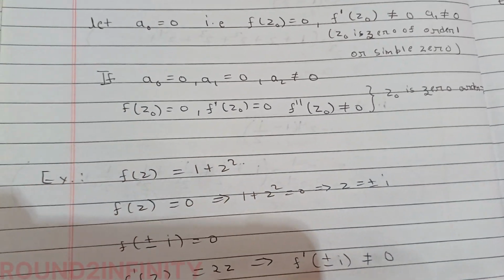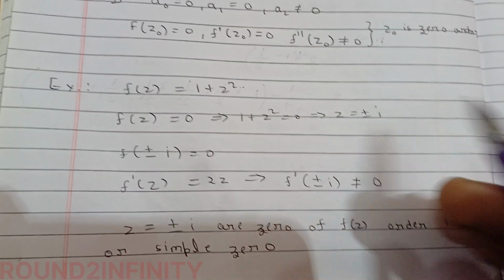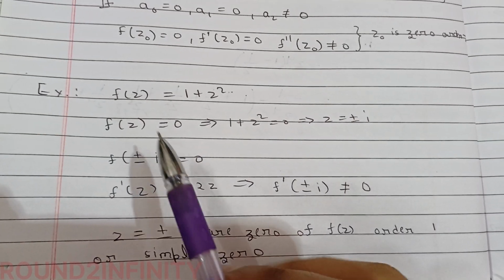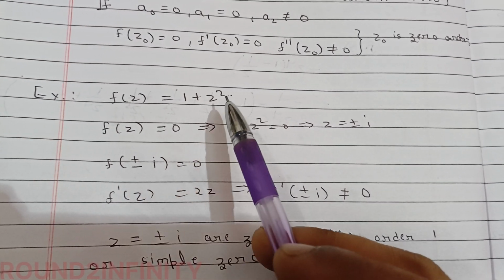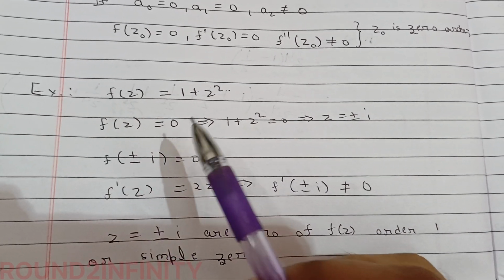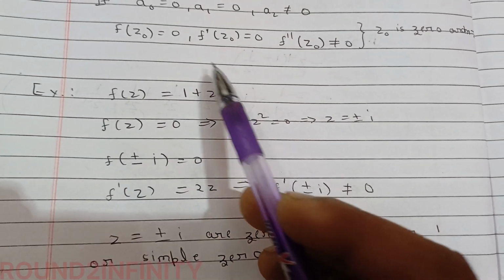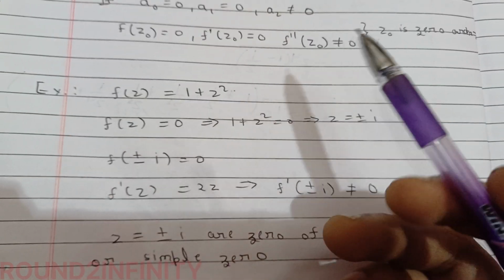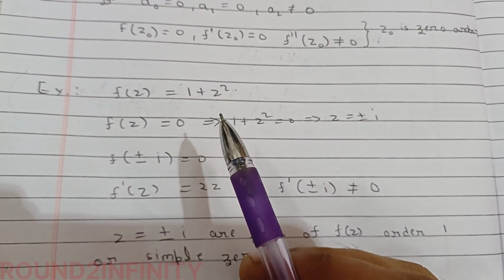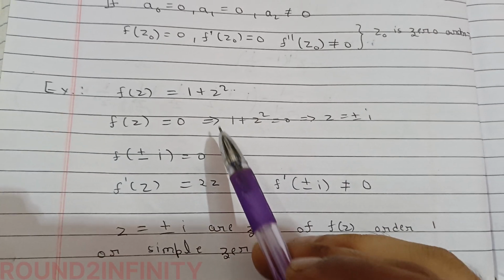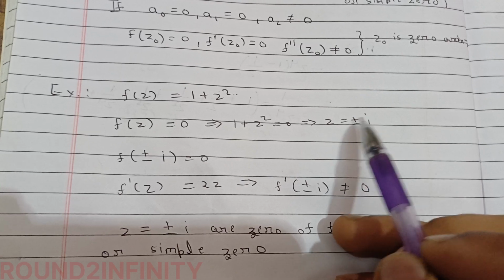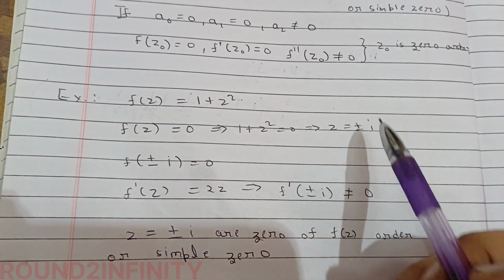Okay, so let's see one example, then it will be more clear. Let's say we have f(z) equal to 1 plus z squared. Let's see at what points this function will be 0. To find the zeros, first we need to find the points at which f(z) is 0. Then we will see what the order is. So first, the points at which it will be 0: 1 plus z squared should be 0. So z is nothing but plus minus i. Only at these points will this function be 0. So these are the zeros.